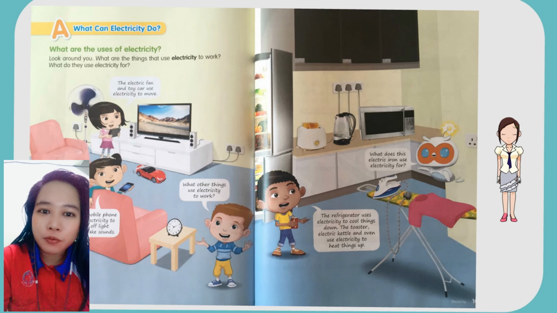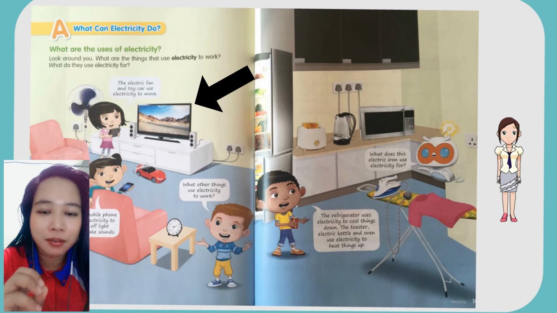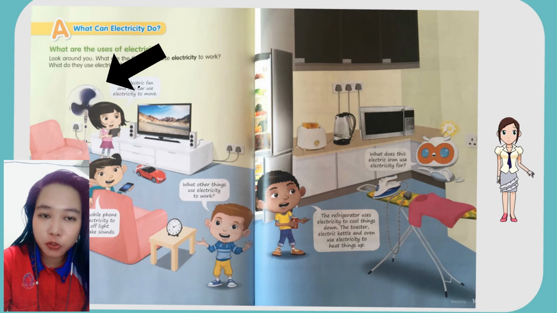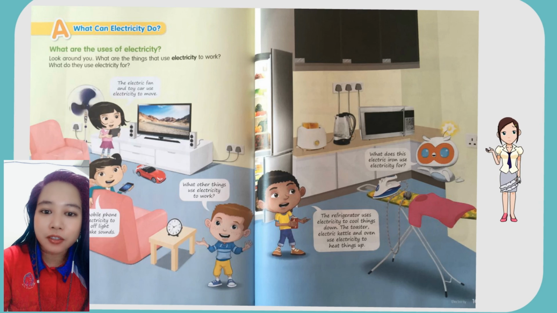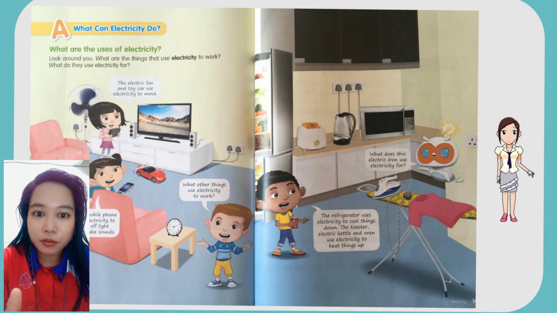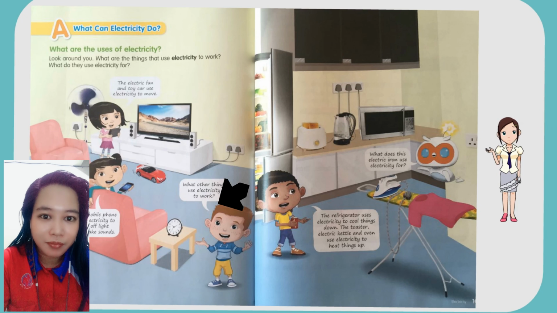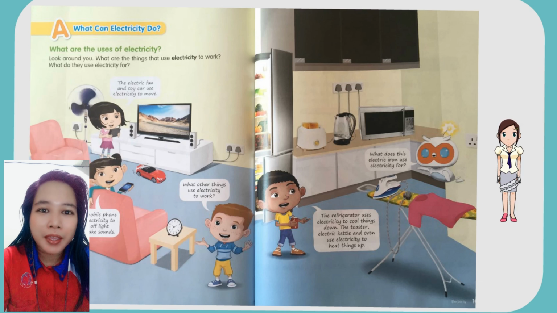Okay, so I bet some of you thought of television. Yes, television is one of the things that uses electricity. What else? We have there the electric fan. The electric fan uses electricity so that it can work. We also have the toy car. The toy car uses electricity. Mobile phone, alarm clock, the refrigerator, and oven toaster, electric water heater, and the microwave oven. Oh, we also have there the iron. So there are a lot of things there that use electricity.